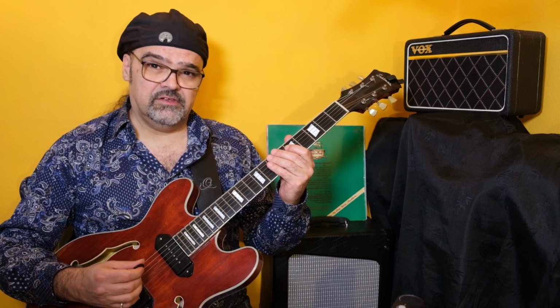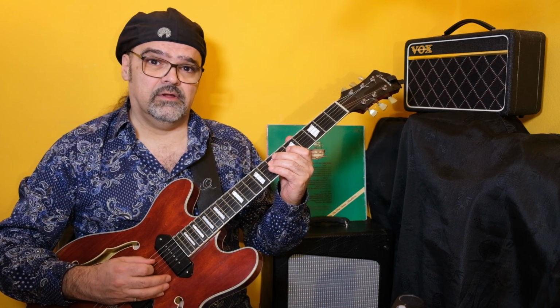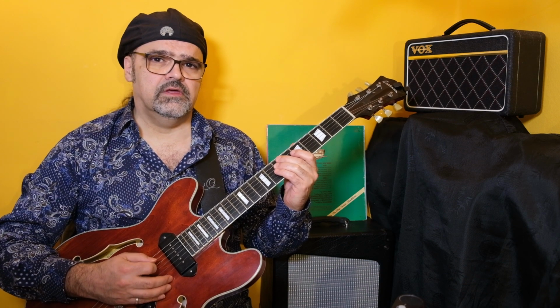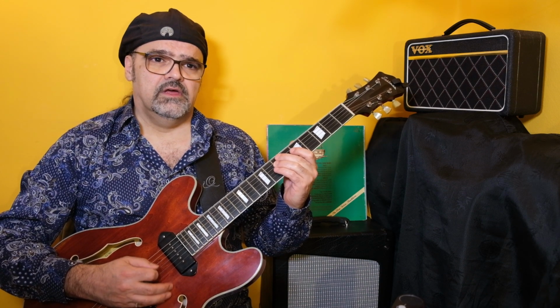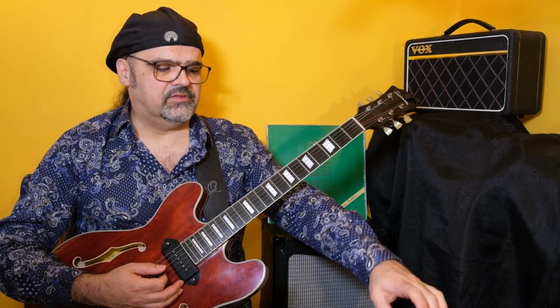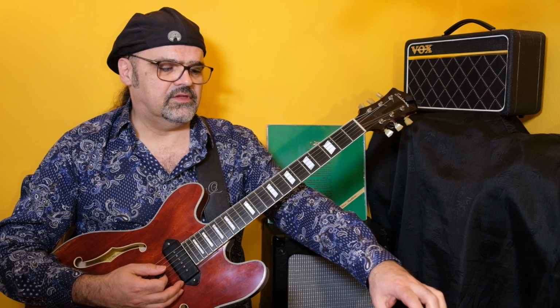When your 16th notes are straight, it's just like, and when you do a shuffle 16th note, it's 1 and a 2 and a 3 and a 4 and a 1 and a 2 and a 3 and a 4. Let me show this with the metronome. I'm putting it down to 76.